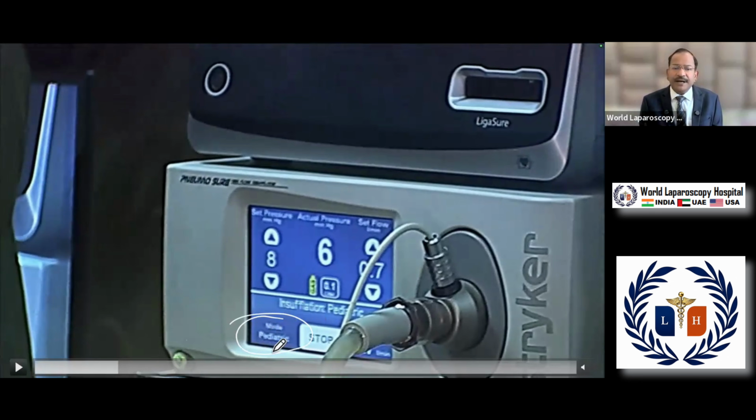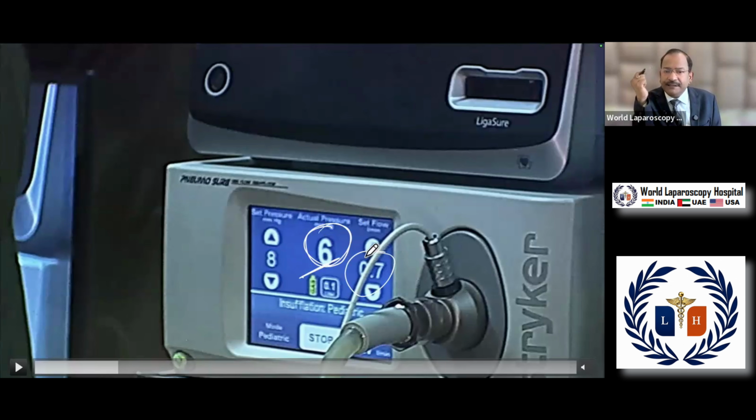See which mode it is? Pediatric mode. You can see this is pediatric mode. It is written here. Your preset pressure is 8. Remember, in pediatric, preset pressure is not 15, it is 8, and actual pressure is 6. And flow rate in pediatric, I told you the first day, should be how much? 0.1 liter per minute per year of age. So this is a 7-year-old child, so the flow rate is 0.7. If this child were 1 year old, the flow rate should be 0.1, and you can see this is pediatric mode.